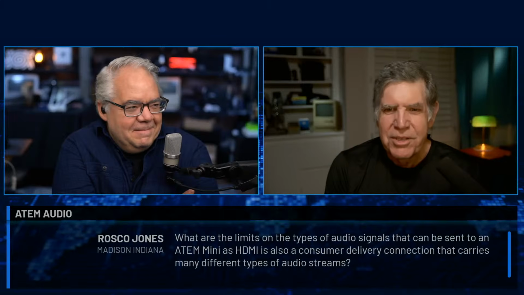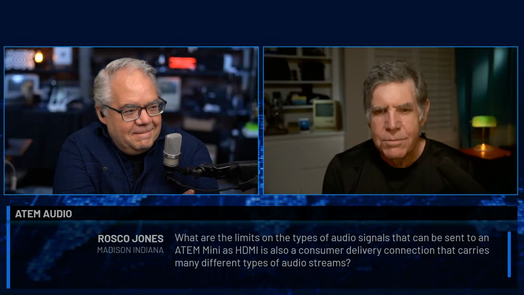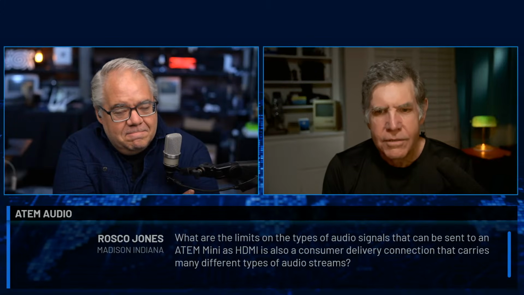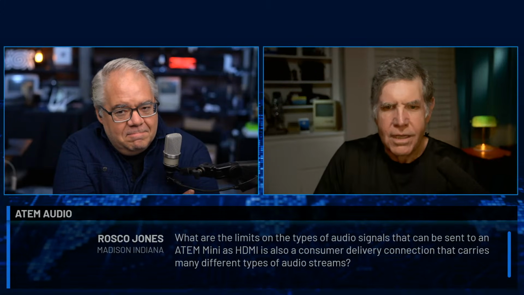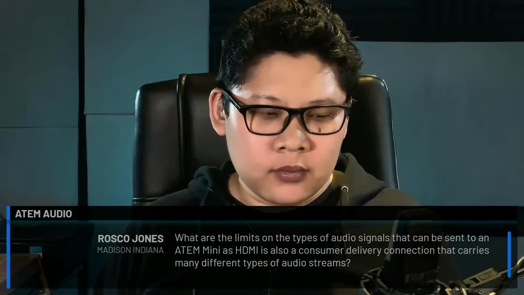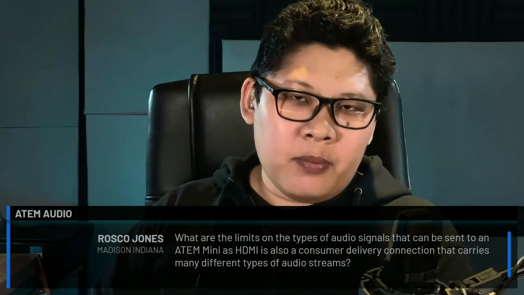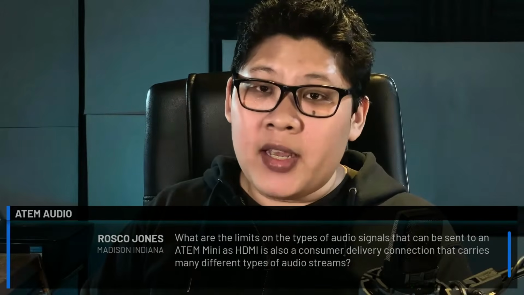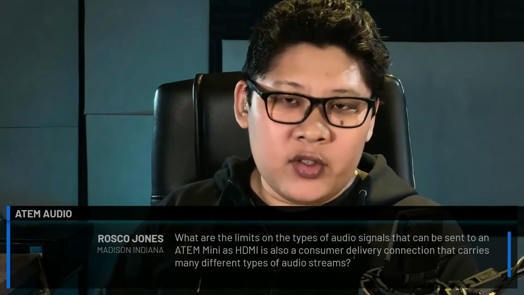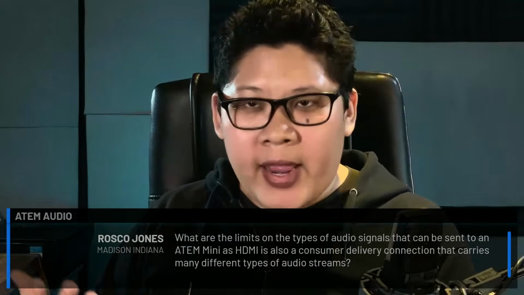Indiana says, what are the limits on the types of audio signals that can be sent to an ATEM Mini as HDMI? It is also a consumer delivery connection that carries many different types of audio streams. Mickey? Yeah, on the ATEM Mini product line, it can only take PCM streams on channel 1 and 2 of the HDMI connection. HDMI can carry encoded audio streams, say the various flavors of Dolby, DTS, but it has to be a PCM audio stream within that HDMI connection.